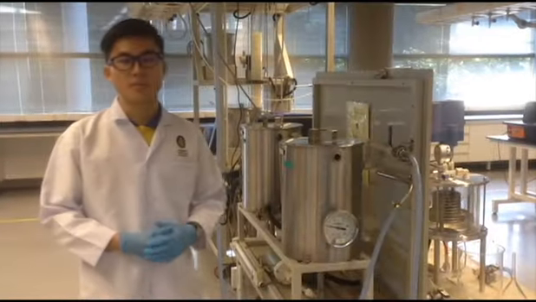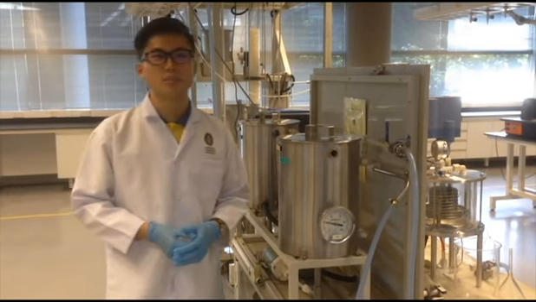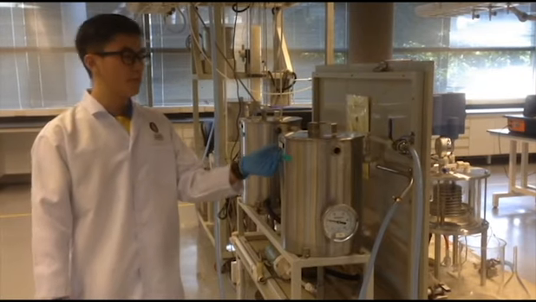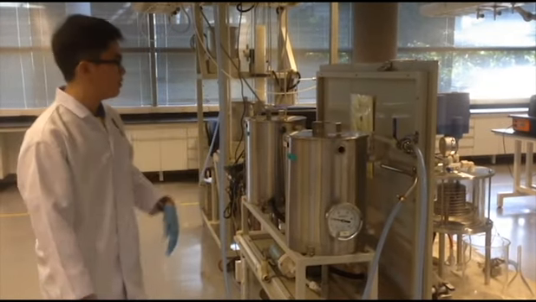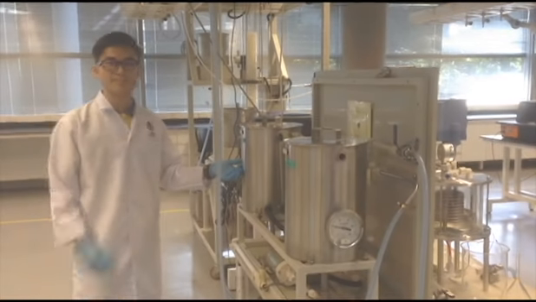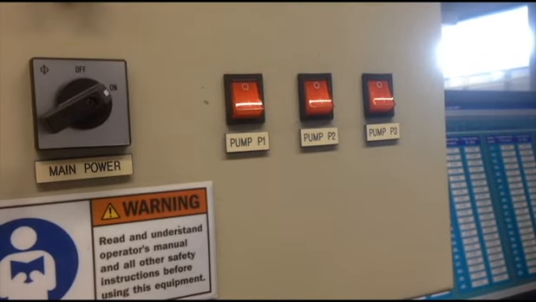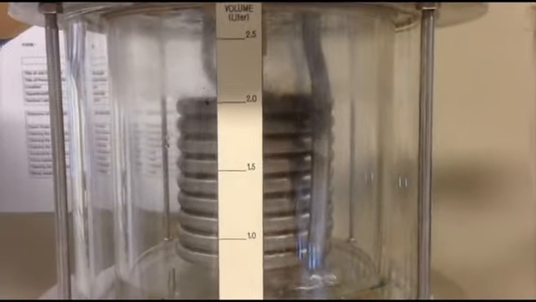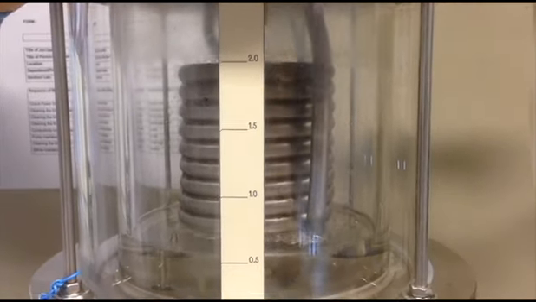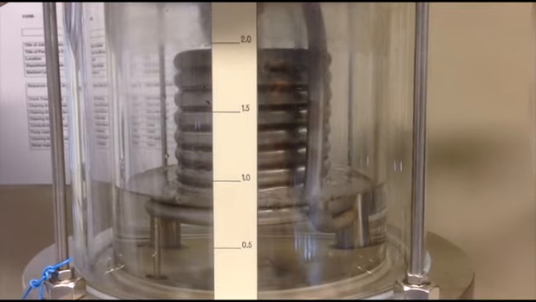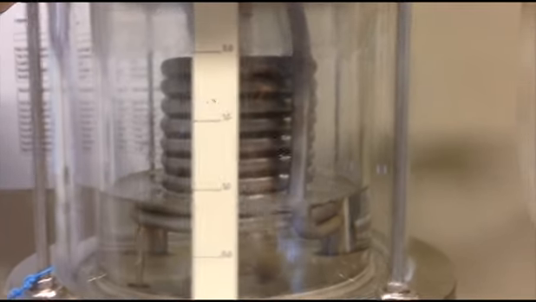Next, for the next experiment, which is the batch saponification reaction of ethyl acetate and sodium hydroxide, prepare 5 liters of ethyl acetate and 5 liters of sodium hydroxide and transfer them into the feed tank. To begin a batch reaction experiment, switch on pump 2 and start pumping 1 liter of 0.1 mole of ethyl acetate into the reactor. Afterwards, switch off pump 2.